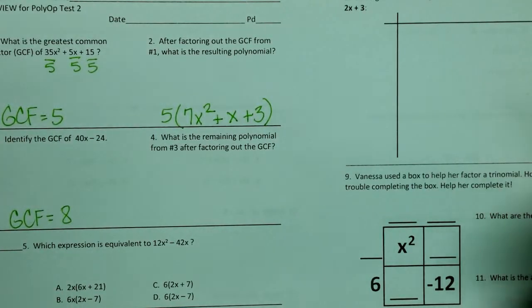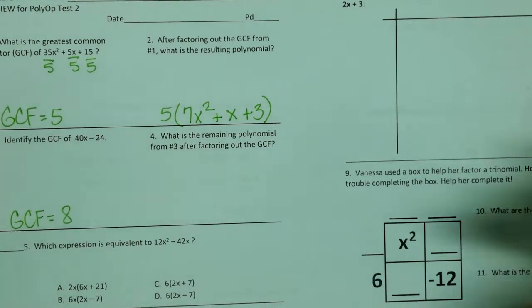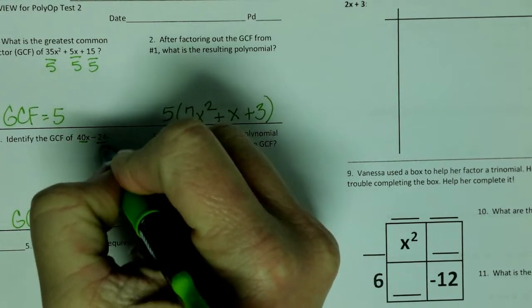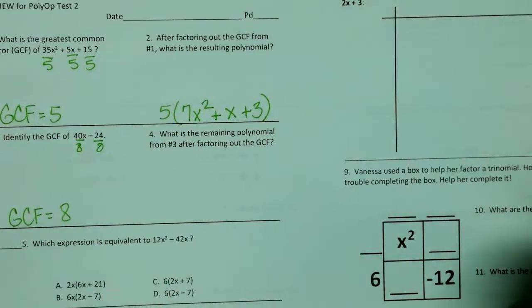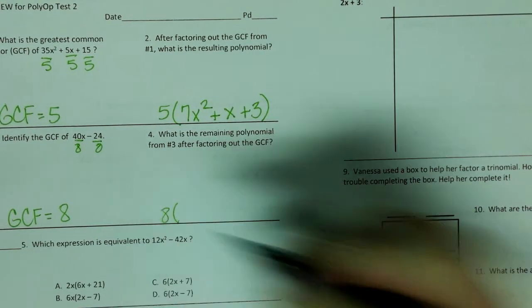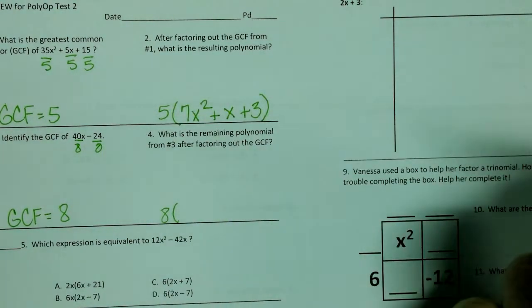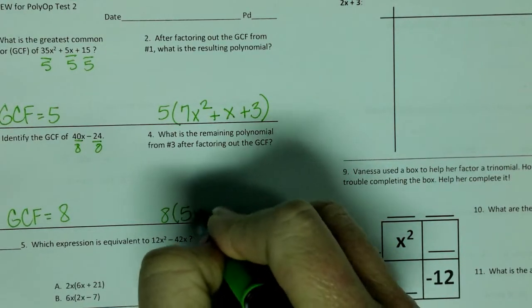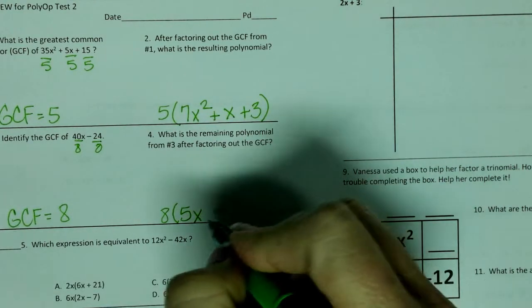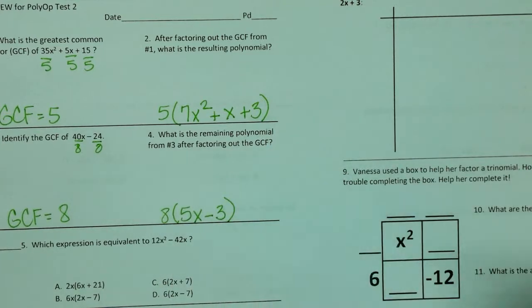Number 4, what is the remaining polynomial from number 3 after factoring out the GCF? That means we would divide each term by 8, right? So we'd have 8 outside the parentheses, and then 40x divided by 8 is 5x, and negative 24 divided by 8 is negative 3.